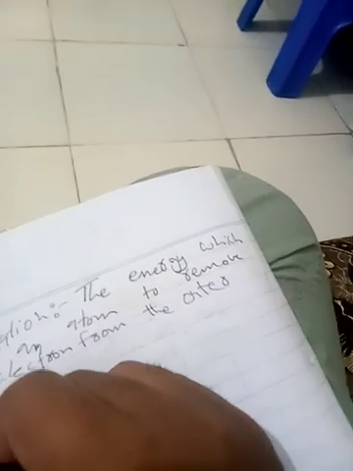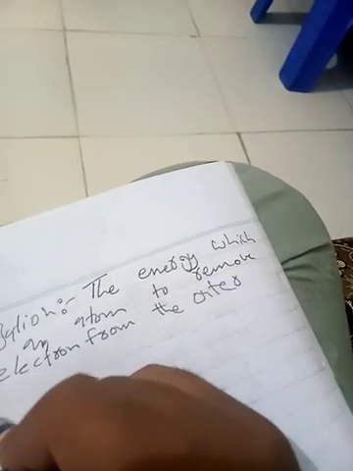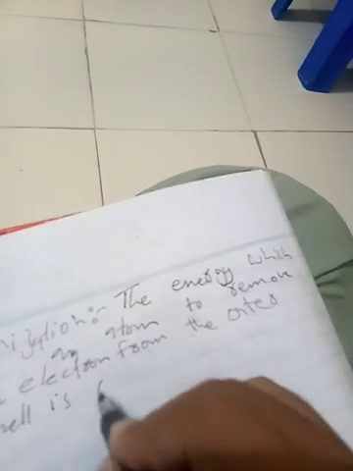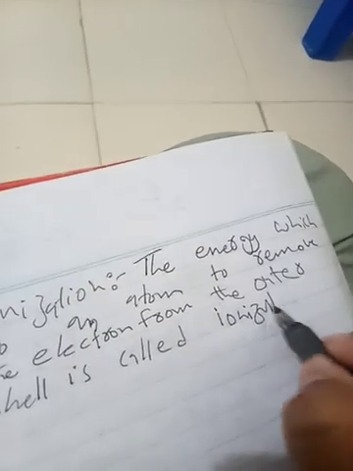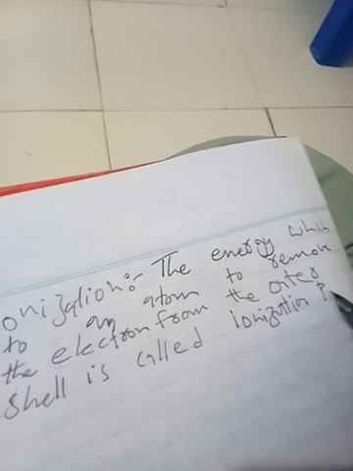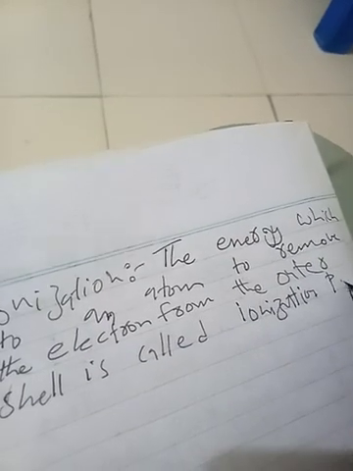This is called ionization potential. So this is the definition of what you may call ionization potential, or ionization energy. So what is actually this?